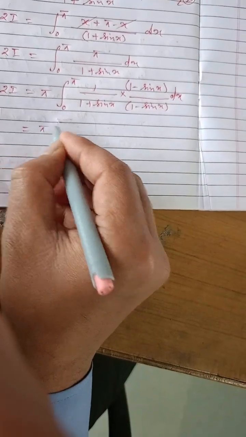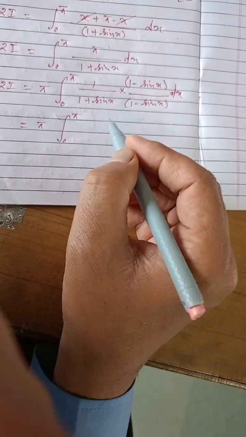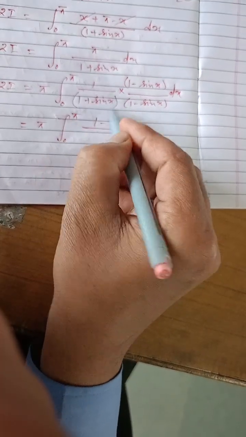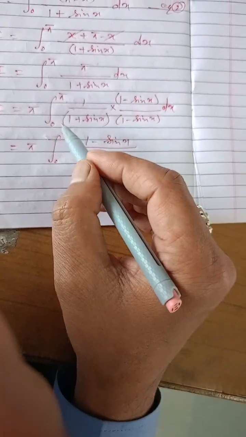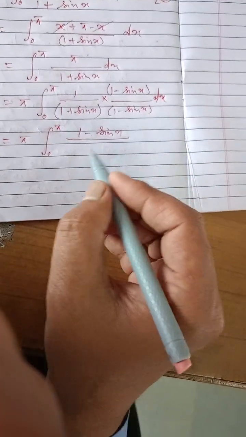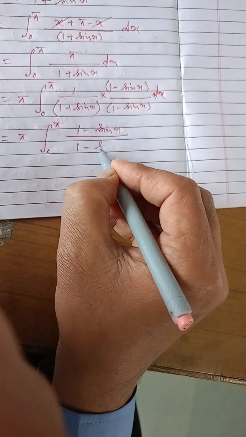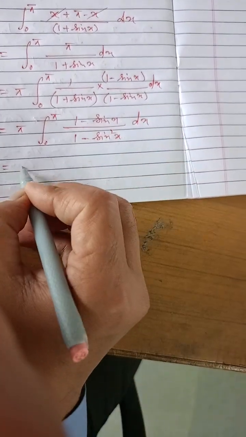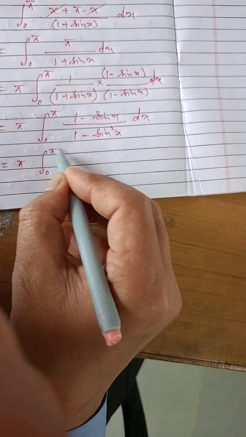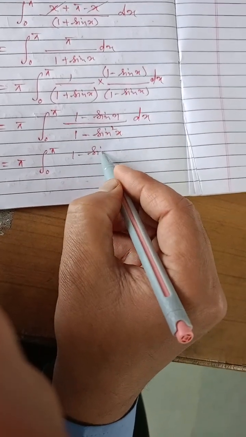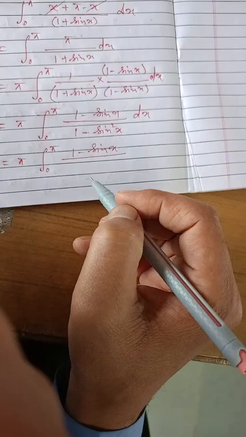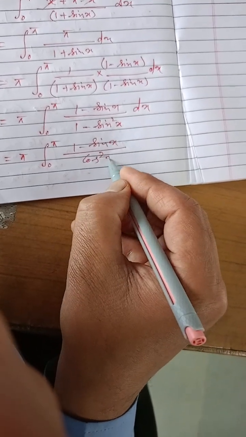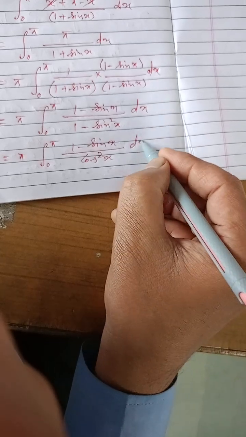Now we can say pi integral 0 to pi, in the numerator 1 minus sin x, divided by 1 plus sin x into 1 minus sin x, a plus b into a minus b. Apply the formula a square minus b square, it means 1 minus sin square x whole with dx. Now pi integral 0 to pi, 1 minus sin x, that's the numerator, upon 1 minus sin square x. It means by the first identity we can say cos square x dx.